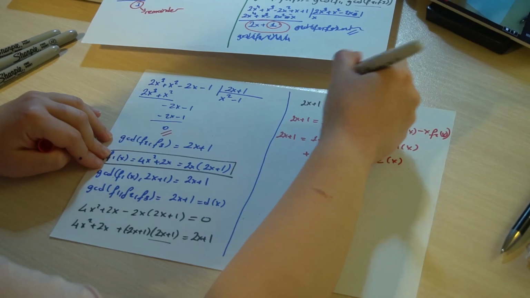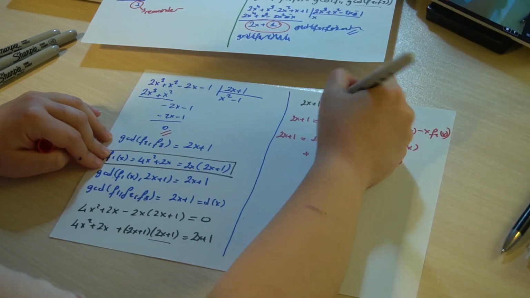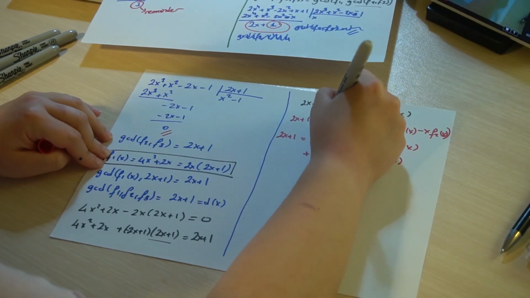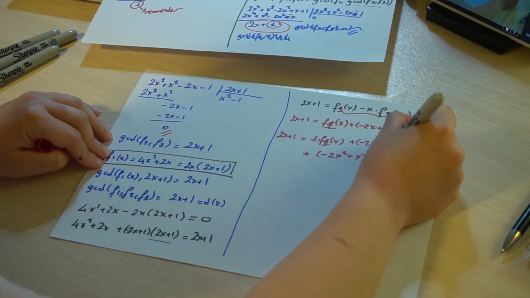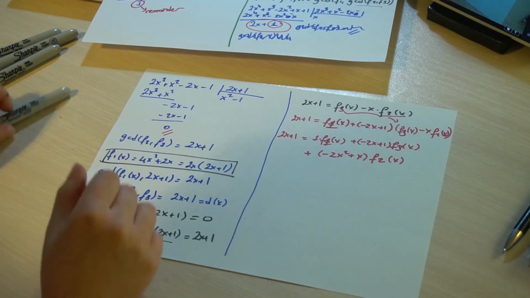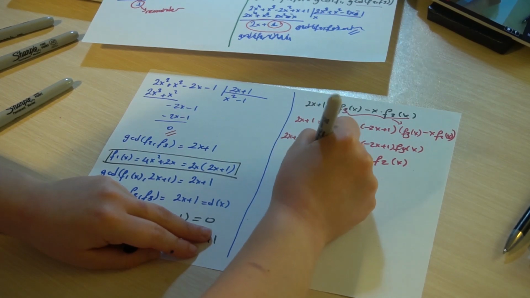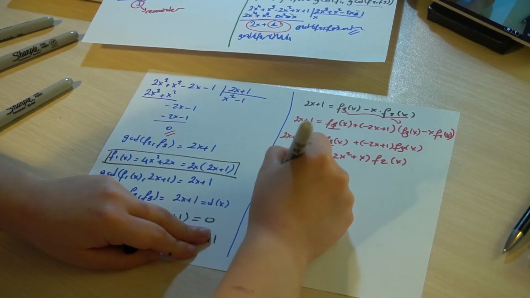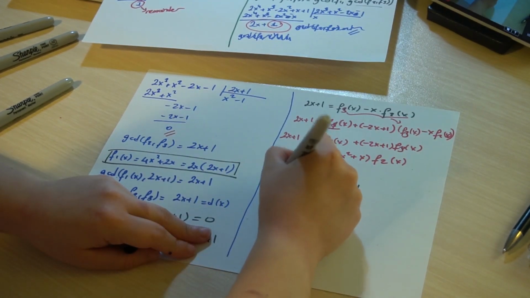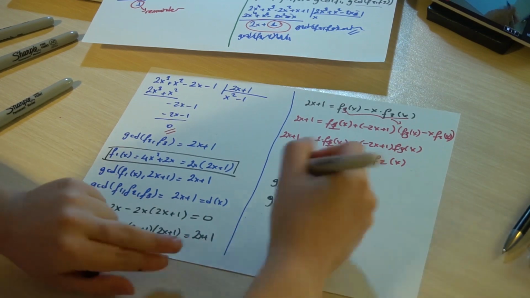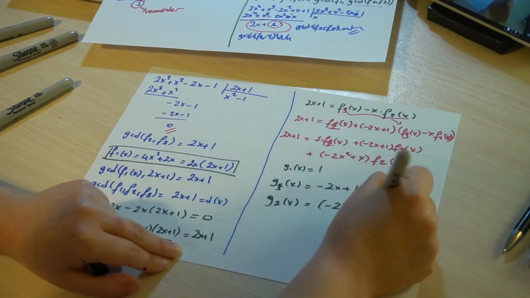Sorry, this one is f3, this one is f2, this one was f1. So g1 of x is equal to 1, a constant polynomial. g2 of x is equal to minus 2x plus 1, and g3 of x is equal to minus 2x squared plus x.